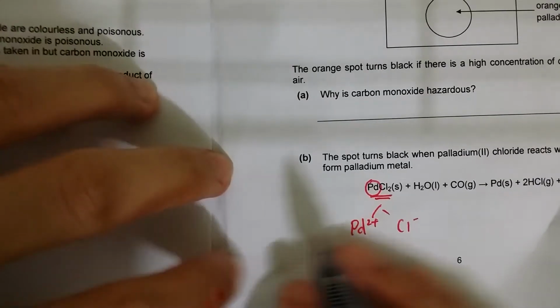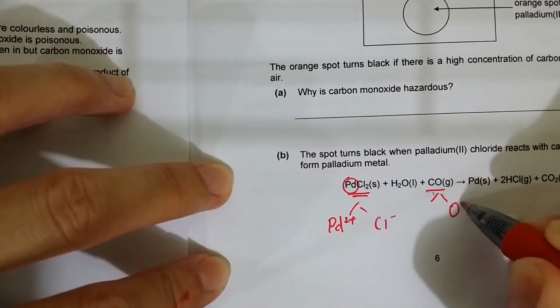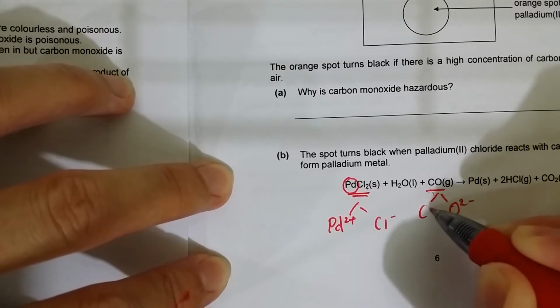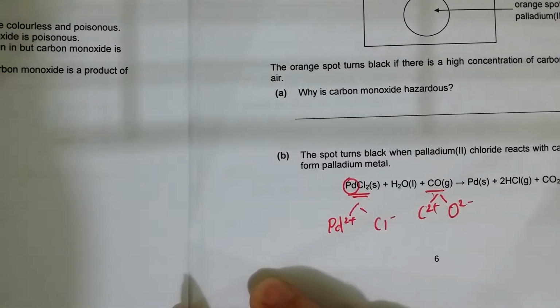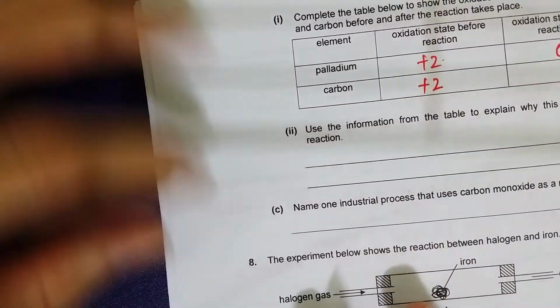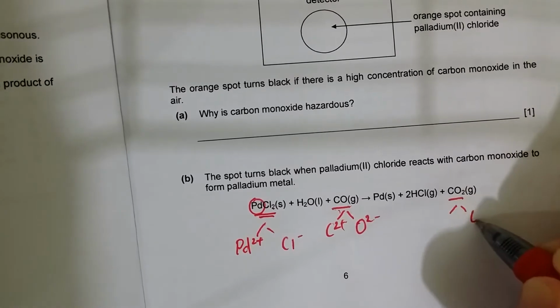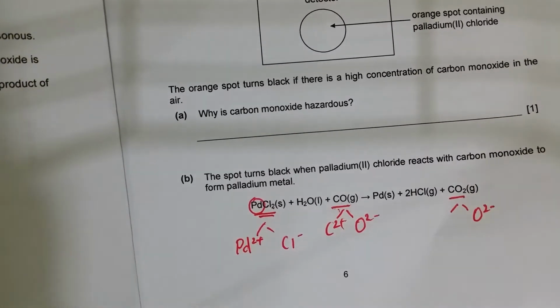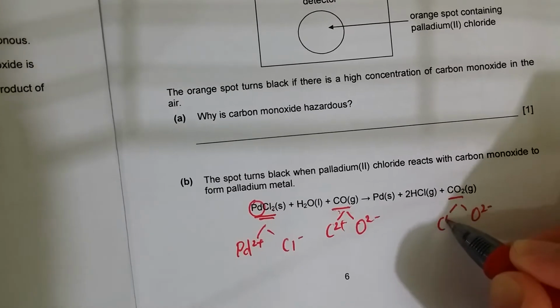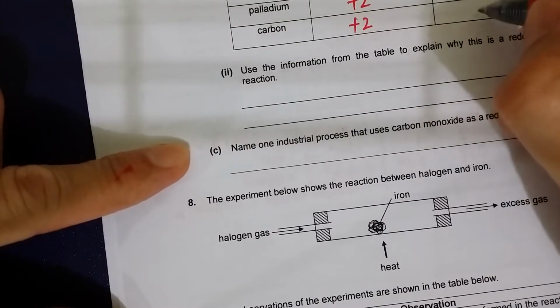How about carbon before the reaction? Carbon before the reaction is in carbon monoxide. So carbon monoxide, oxygen must be O 2 negative, which means that your carbon must be 2 plus. Carbon 2 plus, the oxidation state is plus 2. How about after the reaction? Carbon monoxide becomes carbon dioxide. So oxygen again 2 negative, but there are 2 oxygen, so it's 4 negative, which means that your carbon must be 4 plus to balance out the charges. So it is a plus 4.